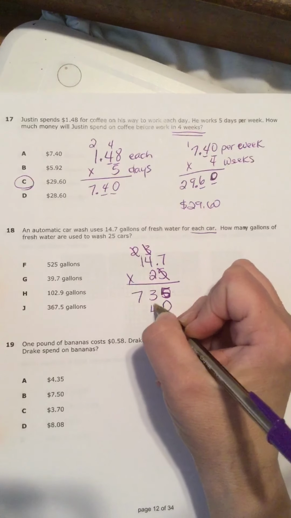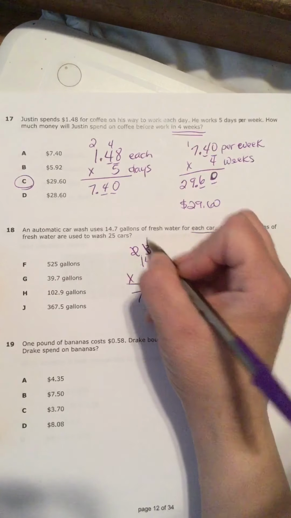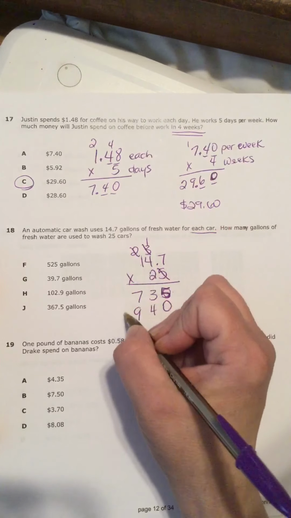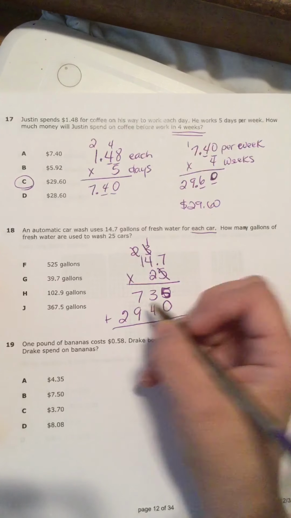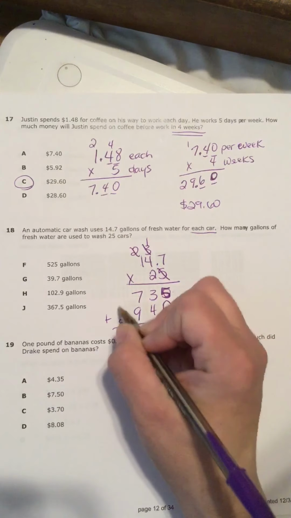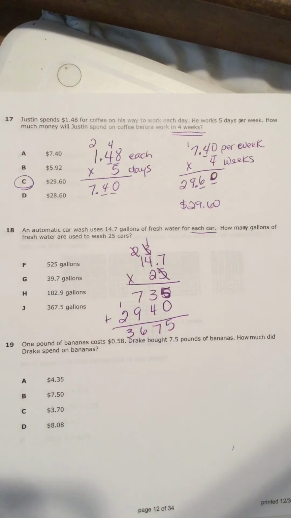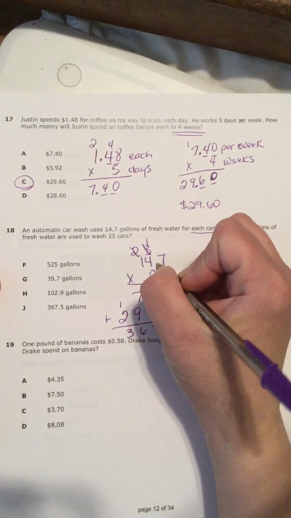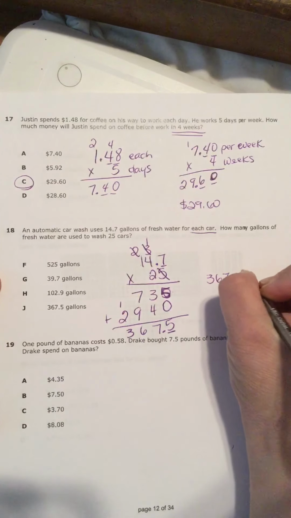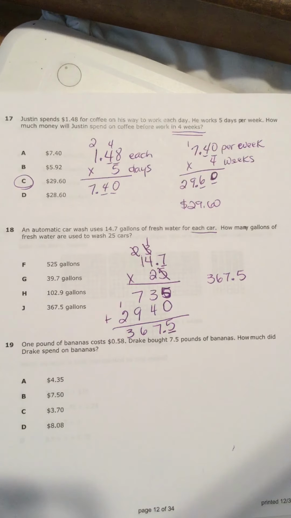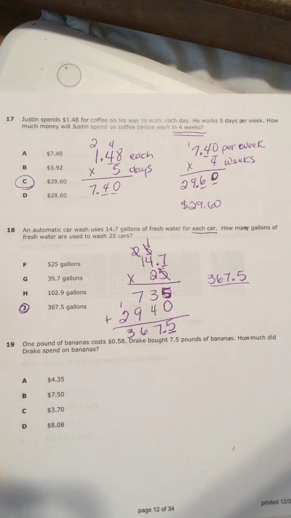2 times 7 is 14. 2 times 4 is 8, plus 1 is 9. 2 times 1 is 2. Add it up. 7, 16. So 3675. Okay, so then I have a decimal with only one number behind it. So I need one place for a decimal in my answer. So 367.5. So it's car wash is going to use 367 5/10 gallons of water for 25 cars. So your answer is J.